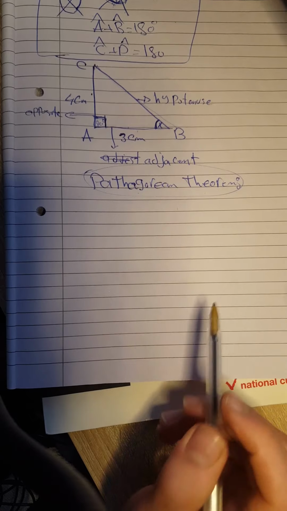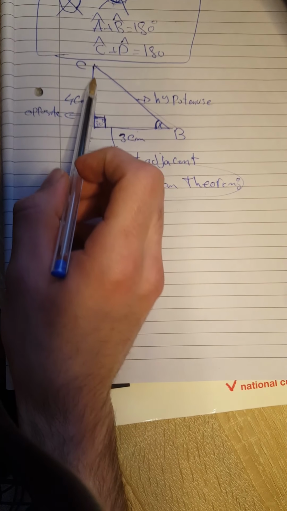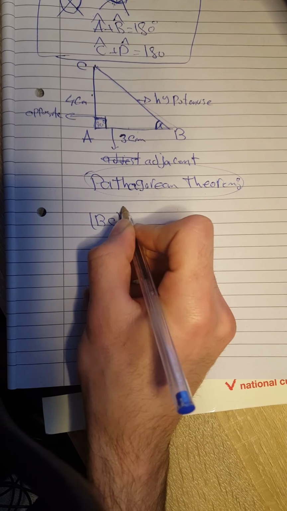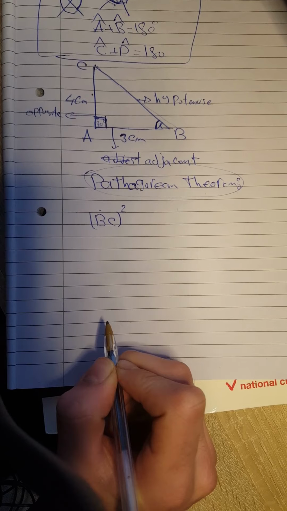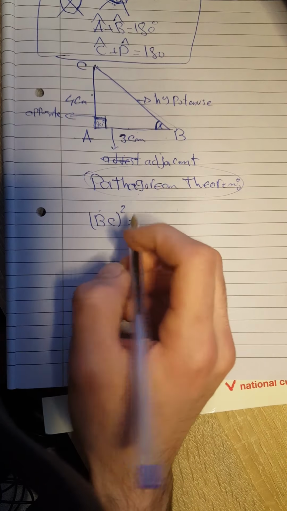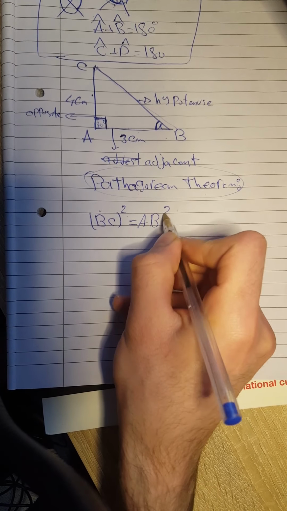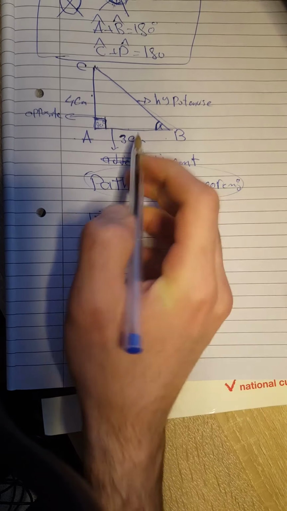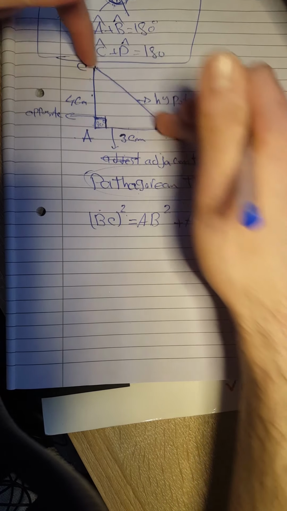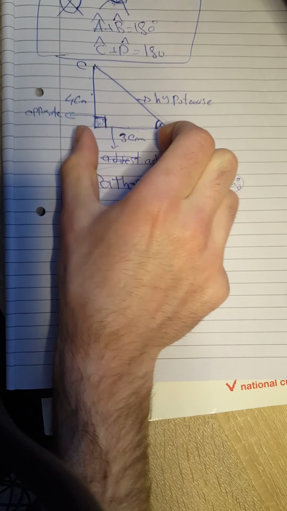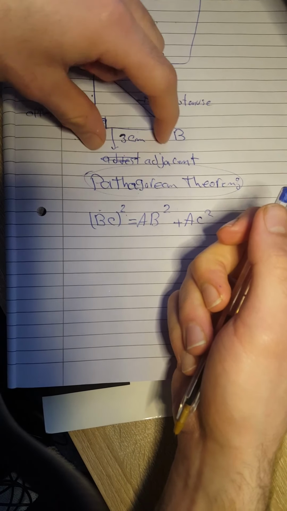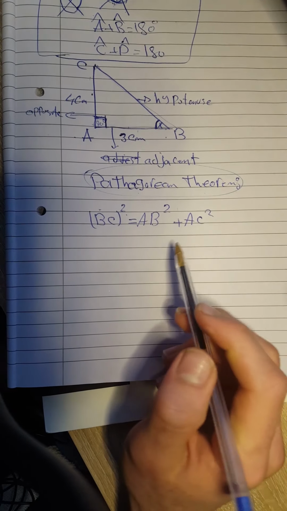Let's find out. The square of the hypotenuse, I've got BC square. That will equal AB square plus AC square. So the square of this side, the longest side in the triangle, will equal the square of this side plus the square of this side. So this is the Pythagoras theorem.